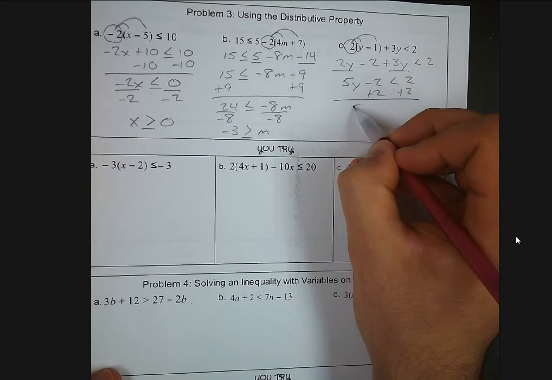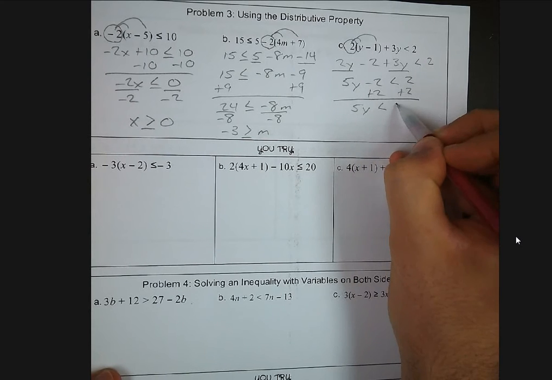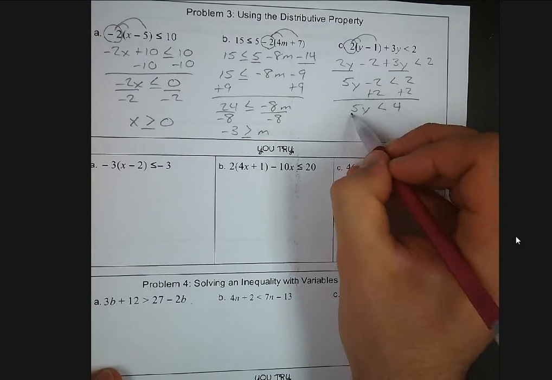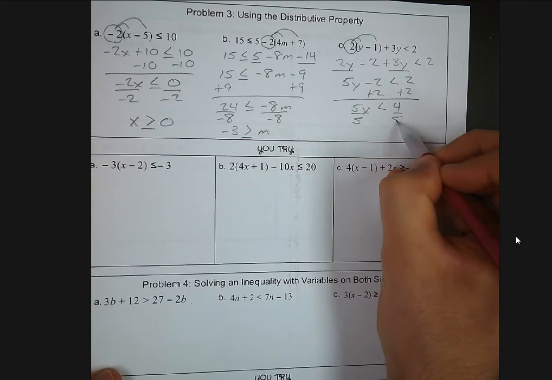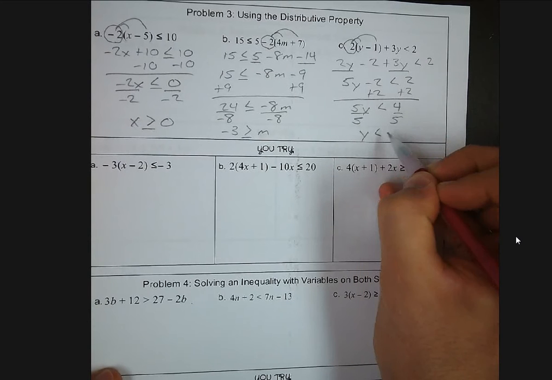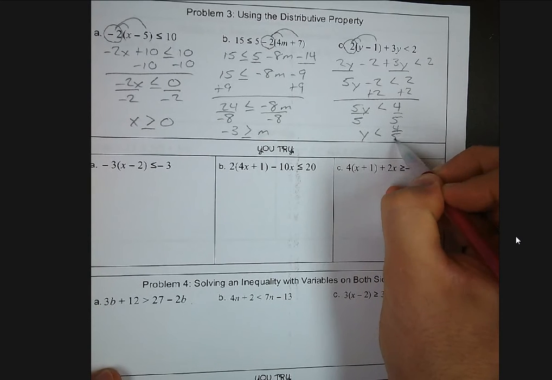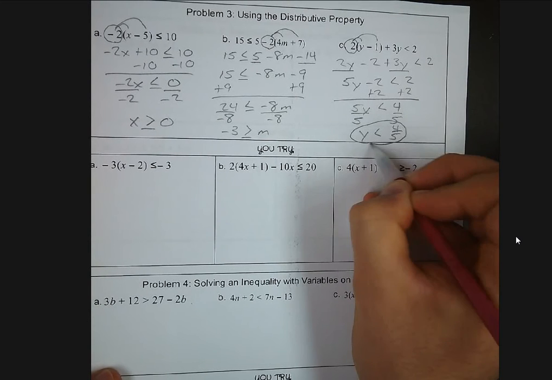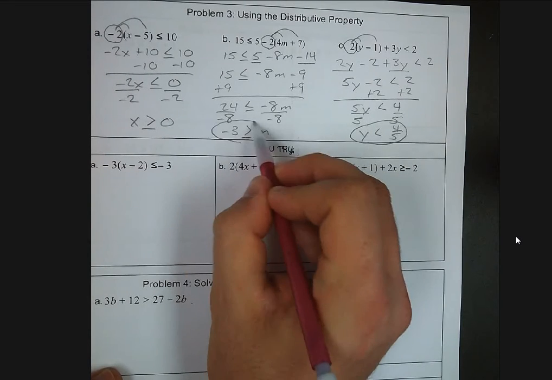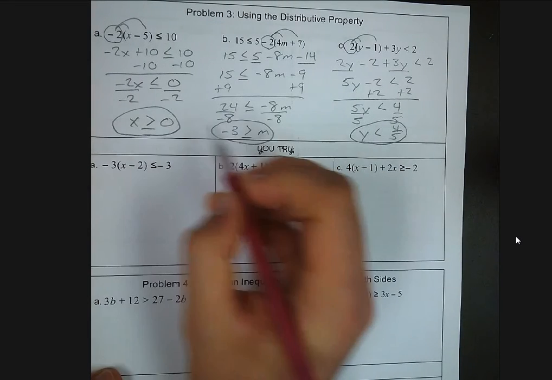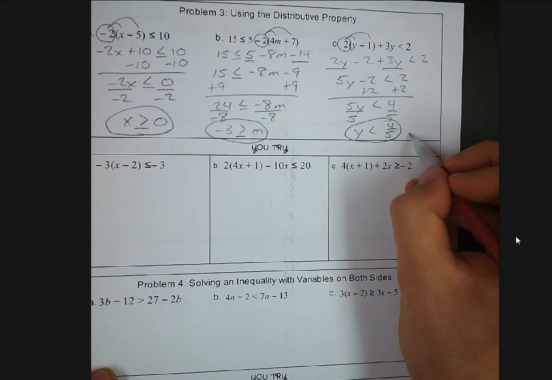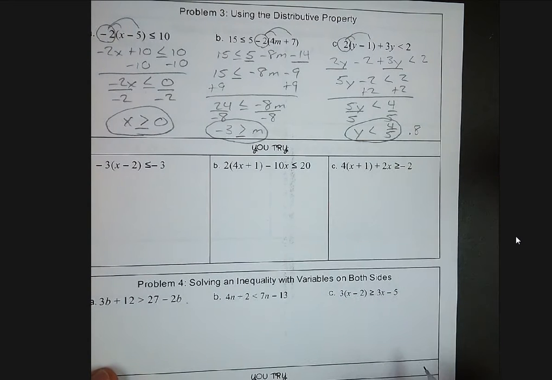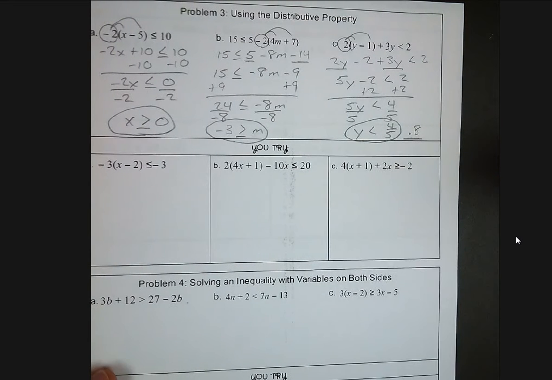We have 5y is less than 4. And we can divide both sides of our equation by 5. And we can just leave that as a fraction, 4/5. If you choose to write it as a decimal, it's 0.8, but that's an easy one that you can just leave there. Okay, so why don't you guys try the 3 below and come back and check your answers.